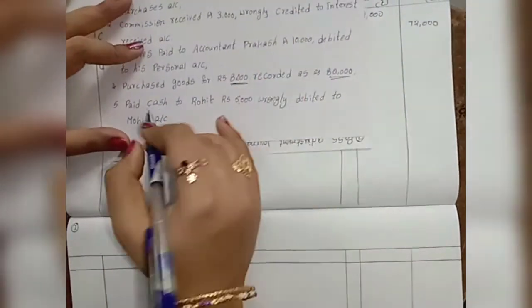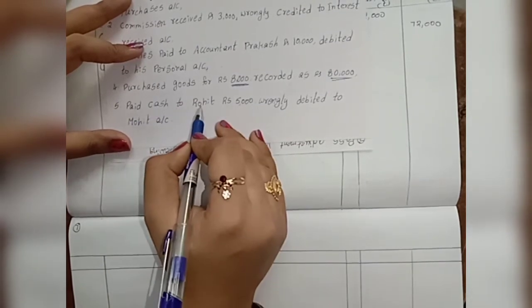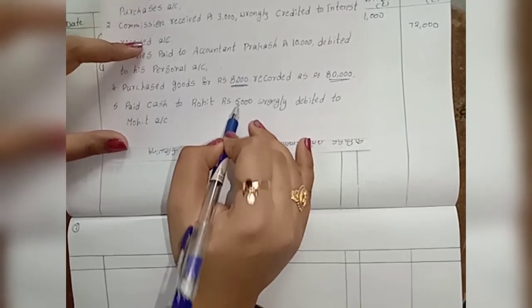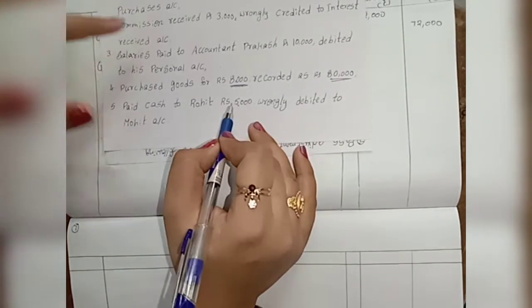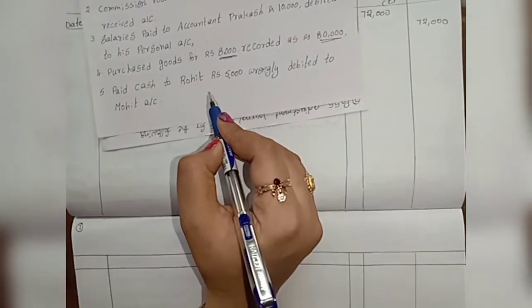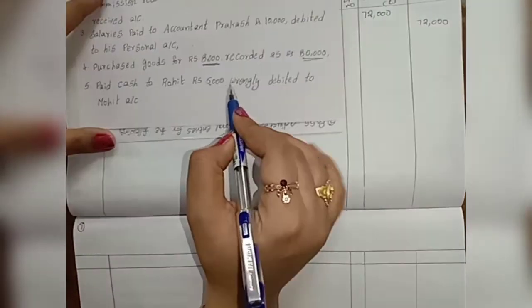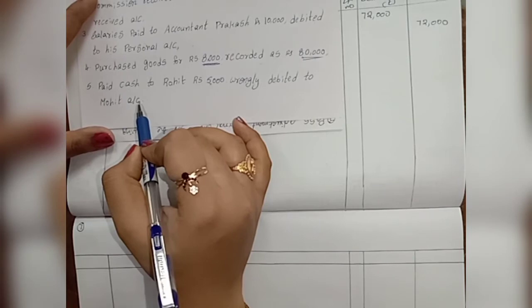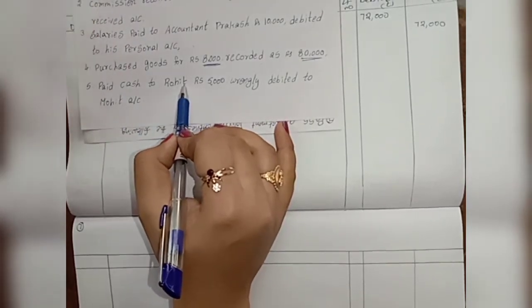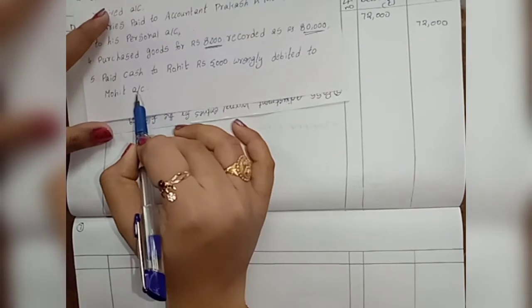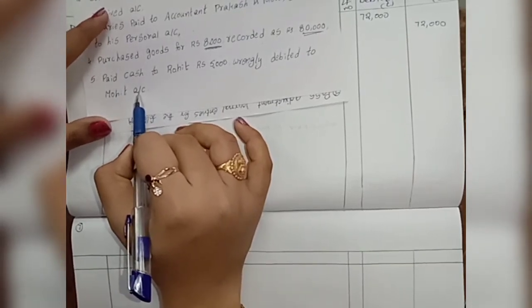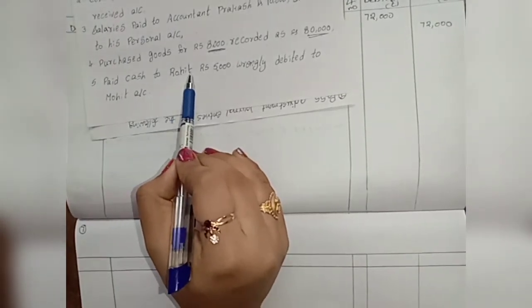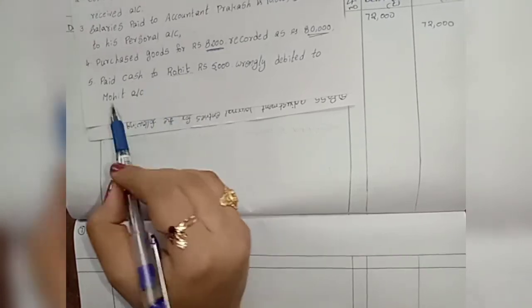And next one. Paid cash to Rohit 5,000. We have paid cash to Rohit. What is the entry? Cash paid to Rohit. Rohit account debtor to cash account. And now wrongly debited to Mohit account. So we had paid to Rohit but wrongly debited Mohit. Instead of Rohit, they have written Mohit.